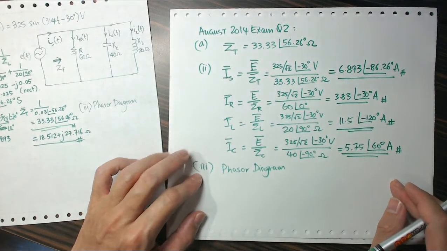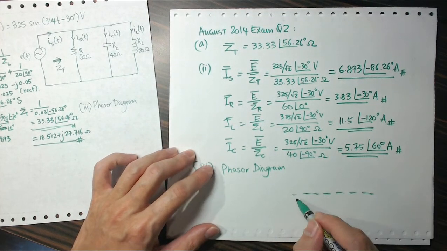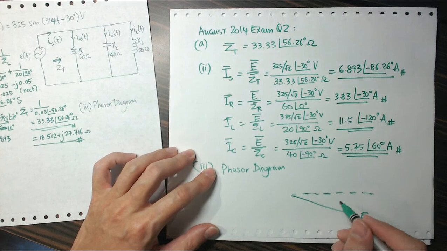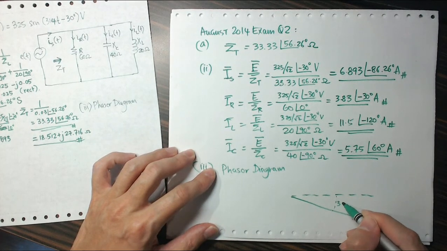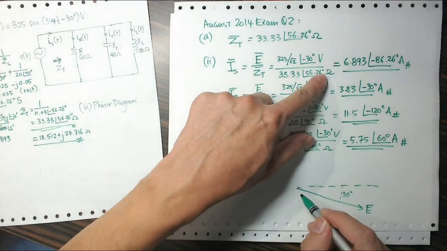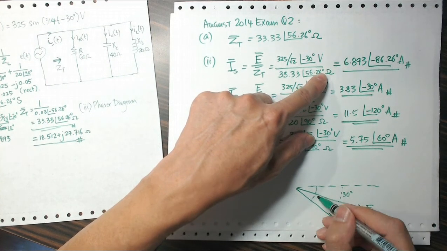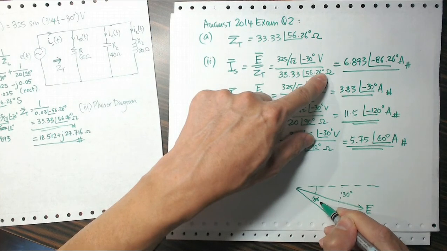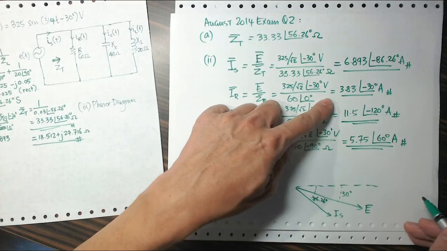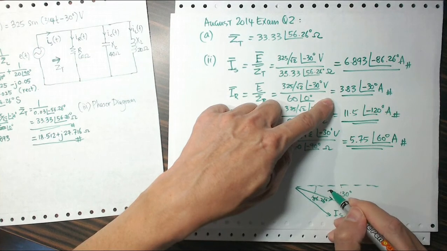Now we can start with a horizontal line. E is at minus 30 degrees. That's E. IS is at minus 86.26 degrees. IR is at minus 30, so it's the same as E, so this is IR.